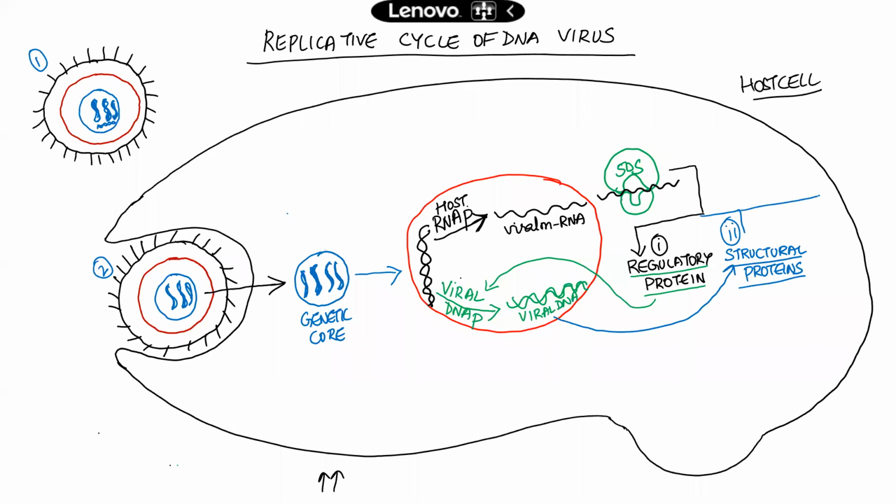And lastly, we have one more set of proteins that are formed, and these are your viral enzymes. Enzymes are nothing but proteins, right? So through the transcription and translation of the viral mRNA, regulatory proteins are formed, and these regulatory proteins will initiate the formation of this viral DNA. Now this viral DNA helps in the formation of structural proteins, and lastly we have your viral enzymes.